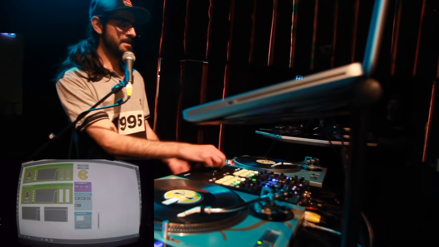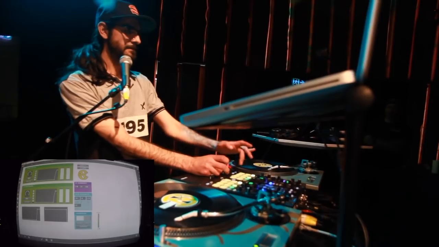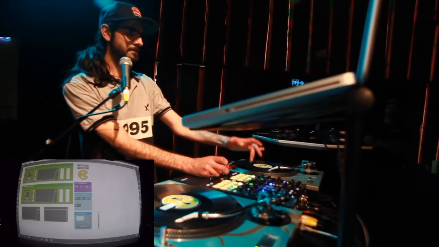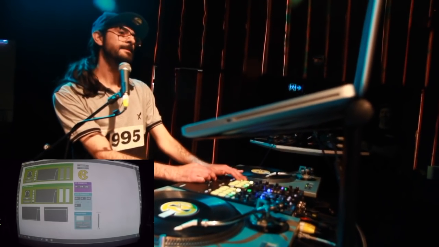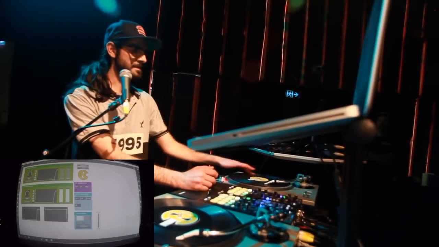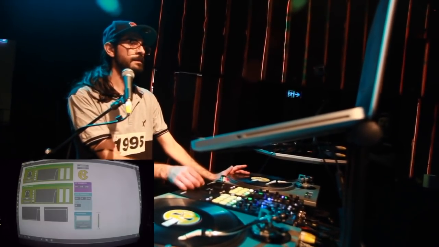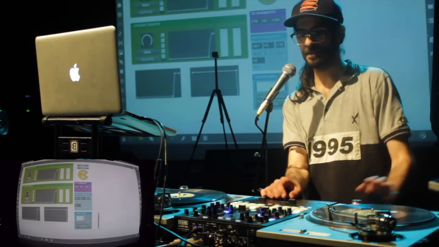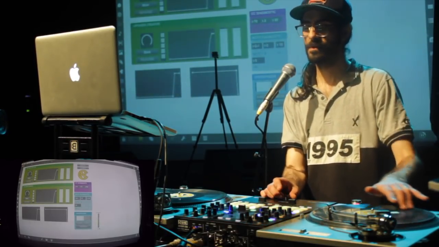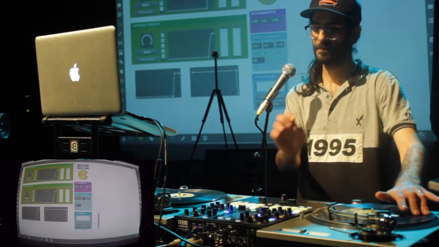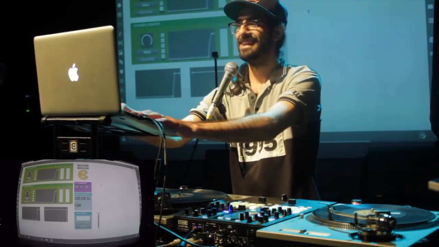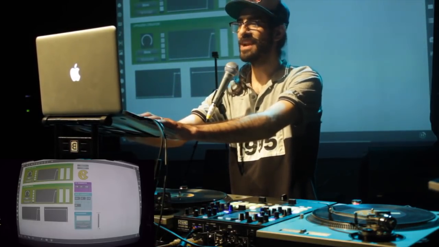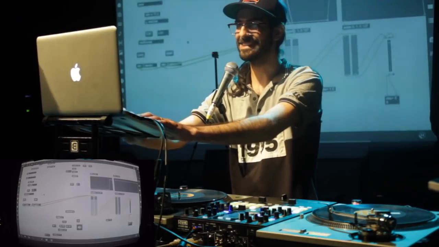Okay, so at the moment, cool. I've got Max listening to the pads. It's creating some notes. I've also got the crossfader turning notes on and off, but also, cool. So what's going on there is, I'm sharing all the sauce with you guys tonight.